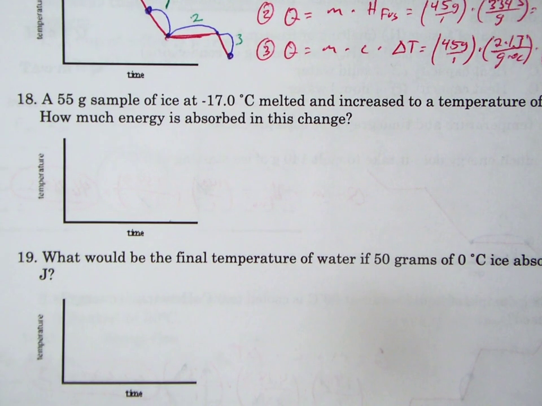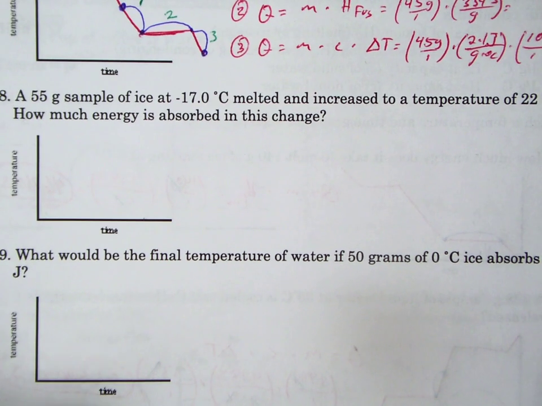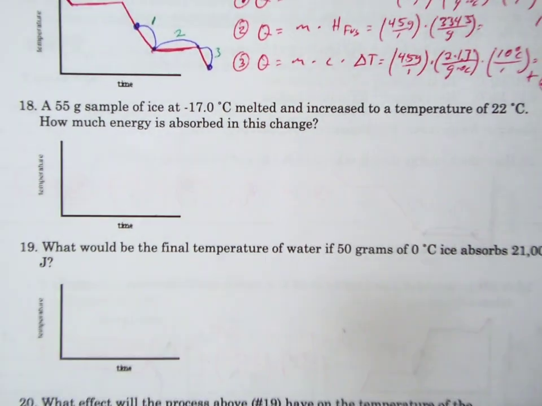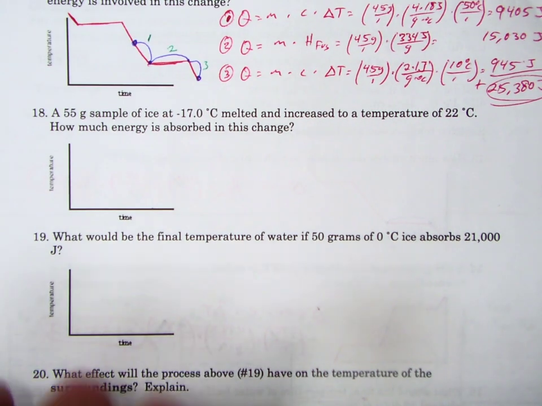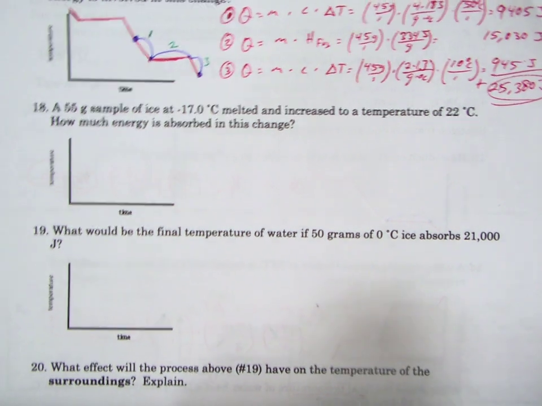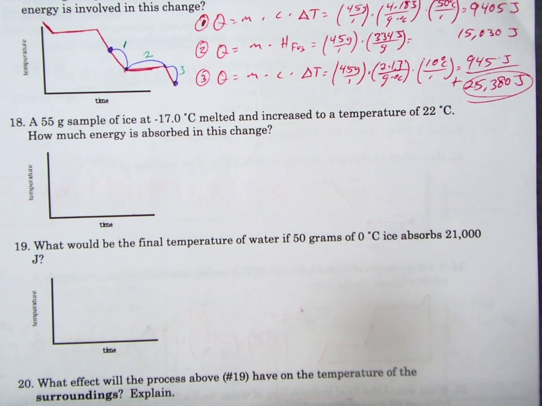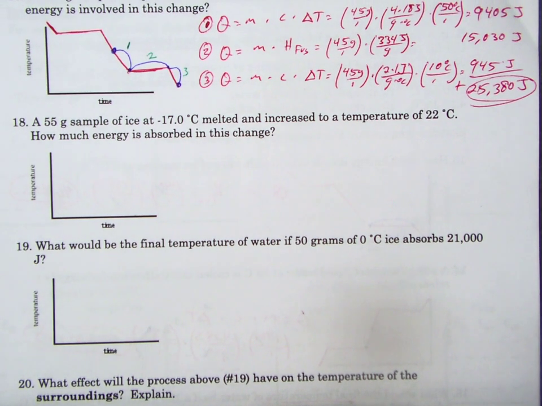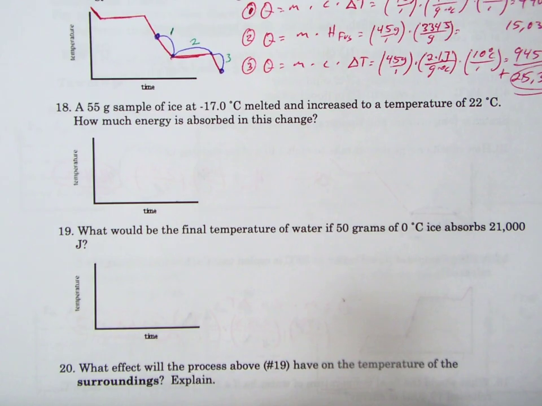All right, question number 18 for practice assessment 1 for unit 3 says a 55-gram sample of ice at negative 17 degrees Celsius melted and increased to a temperature of 22 degrees Celsius. How much energy was absorbed in this change?